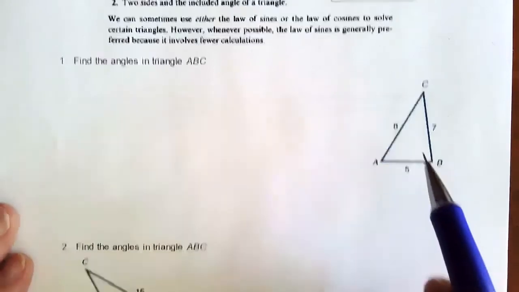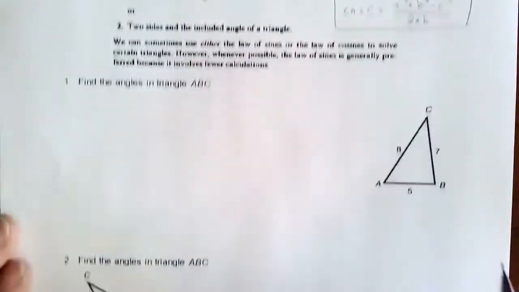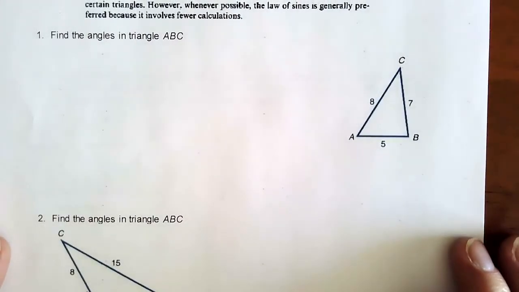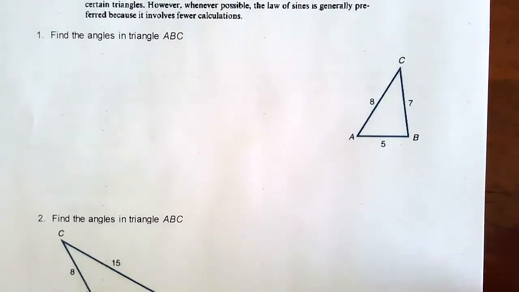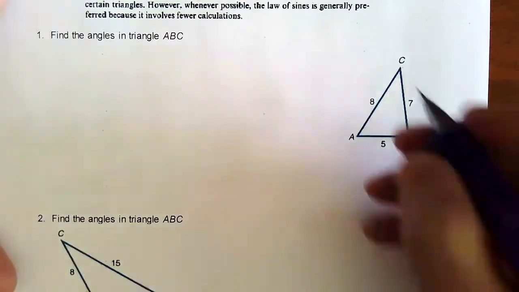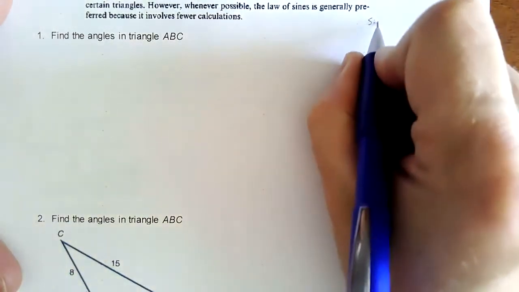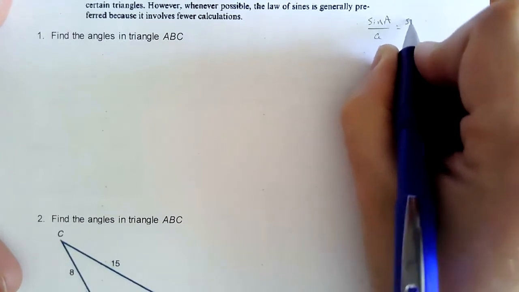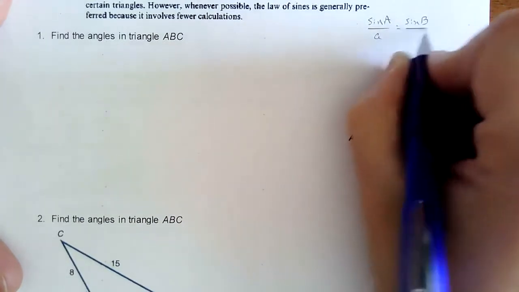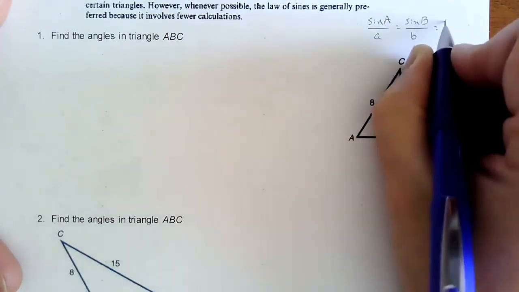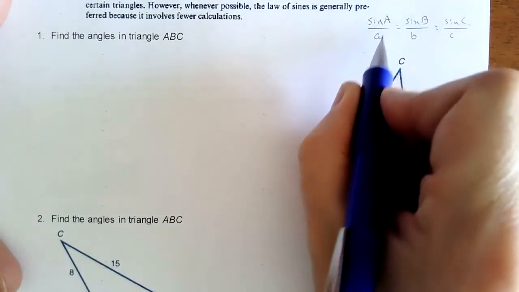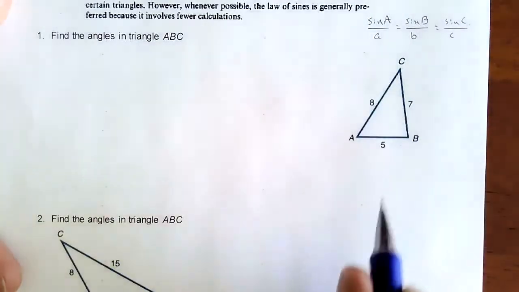So here is our shape, and we're going to need these formulas. We do not have any angles, which means we can't set up one full fraction for our law of sines. Remember that your law of sines looks like this, where you're setting up proportions. The only way I can use it is if I have an angle and a side across from each other, which we don't have.